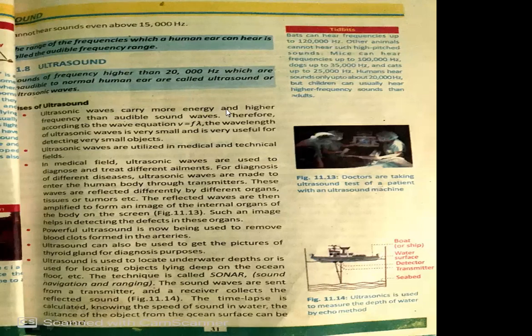Ultrasonic waves carry more energy and have higher frequency than audible sound waves. The audible sound range for human beings is up to 20,000 hertz, but ultrasonic waves have frequencies more than 20,000 hertz. That's why they are called ultrasonic or ultrasound. So higher frequency than audible sound waves, you know this. Therefore, according to the wave equation, we discussed in the last chapter, v = fλ. In the 10th chapter, we discussed v = fλ. There is a relation between velocity, wavelength and frequency. So v is the speed, f is the frequency, and λ is the wavelength. We discussed this when we read chapter number 10.